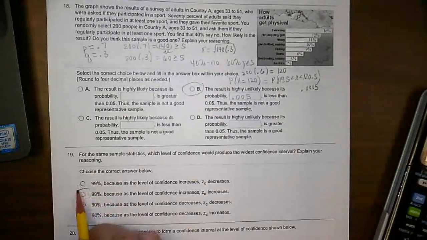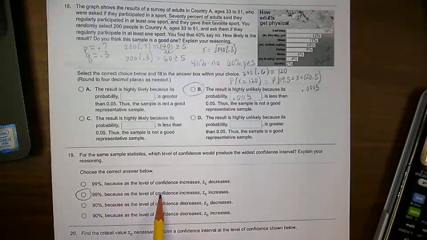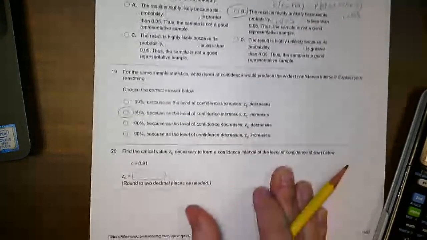Okay, number 19. For the sample statistics, which level of confidence would produce the widest confidence interval? Okay, the higher the confidence level, the wider the gap. So it should be this one. When it's 99%, because the level of confidence increases, then your z-score also increases. So that's going to make a wider gap.